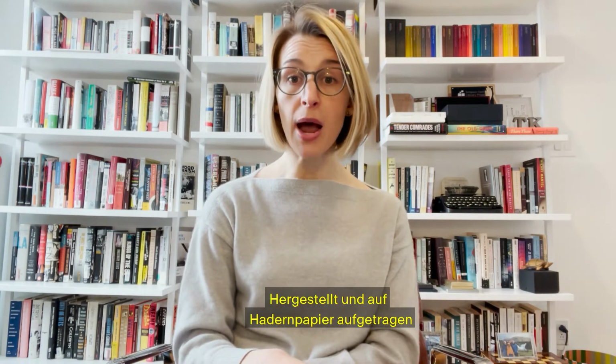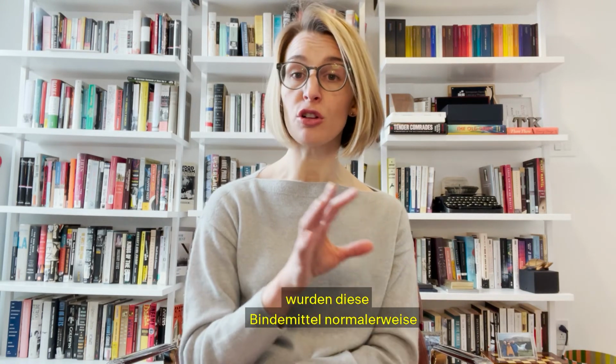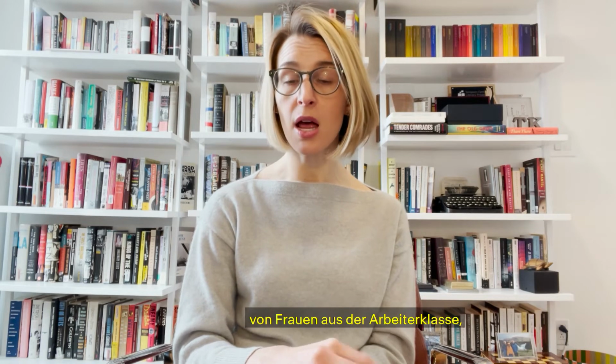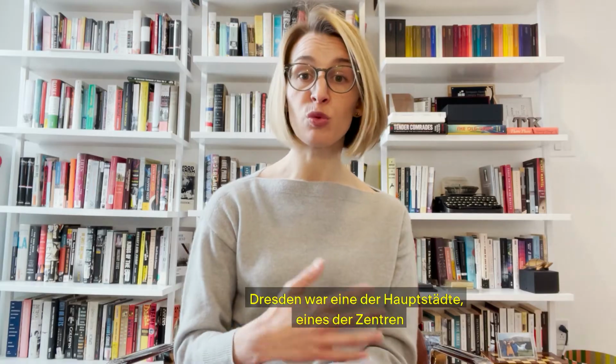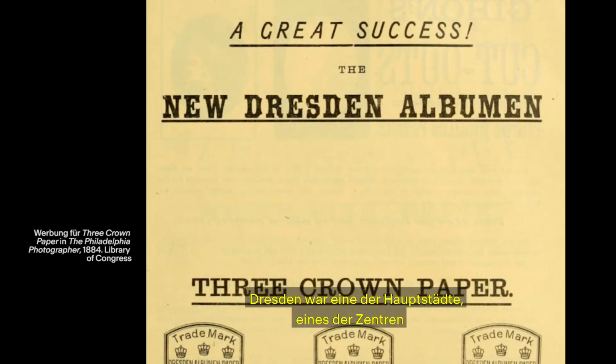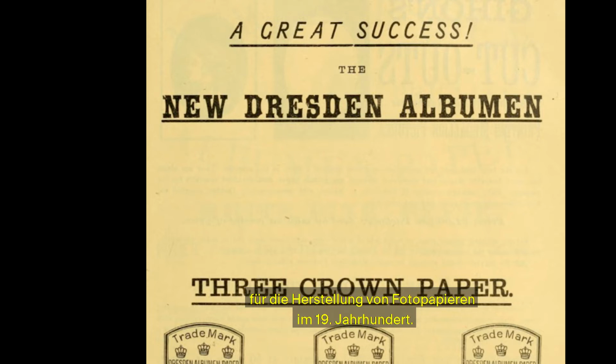These binders were usually created and also applied to the rag papers by working class women who lived typically in big cities like Dresden, which was one of the centers for the production of photographic papers during the 19th century.